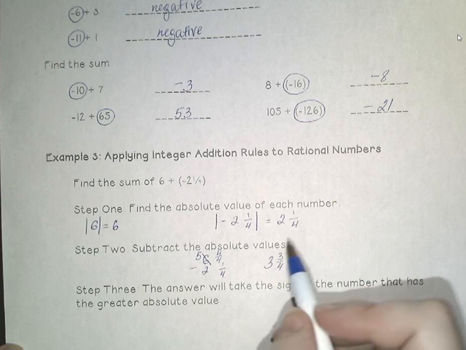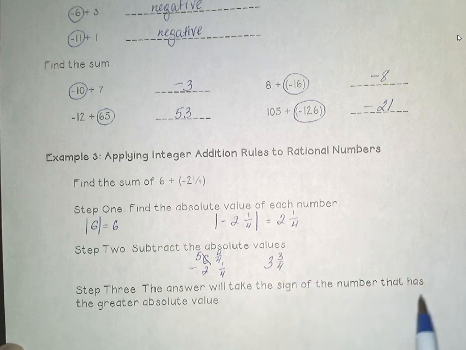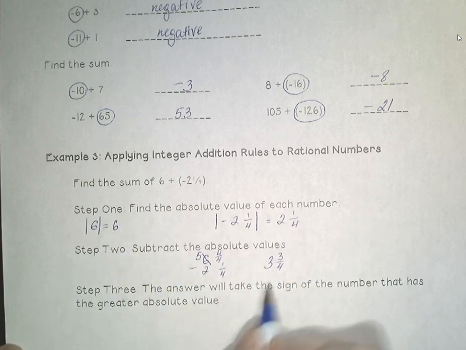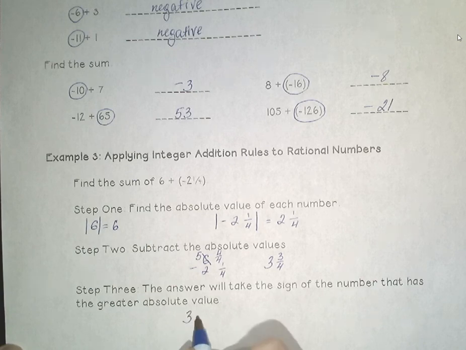Okay? The answer will take the sign of the number that has the greater absolute value. Which one is greater, 6 or 2 and 1/4? 6 is greater. So the answer is positive 3 and 3/4.